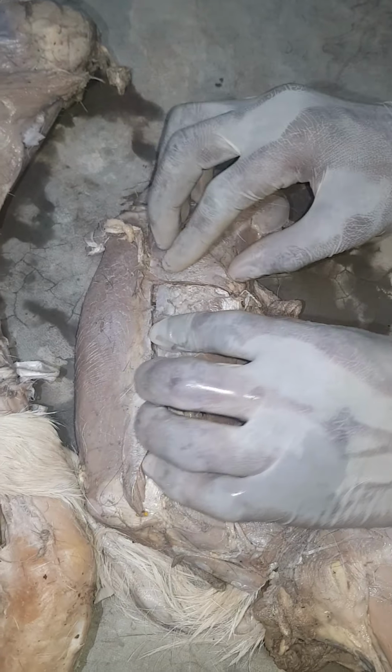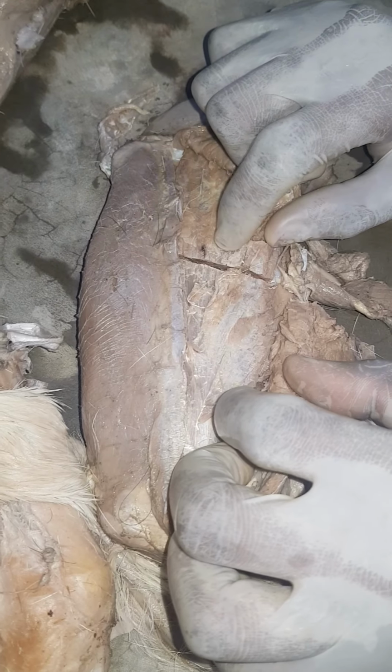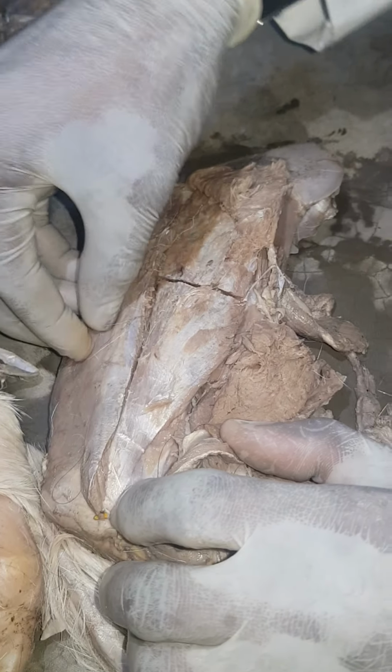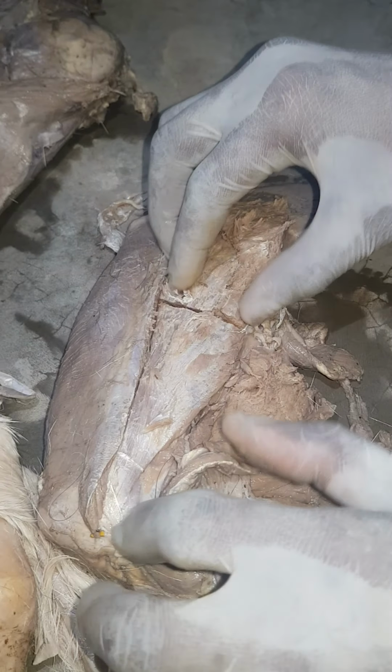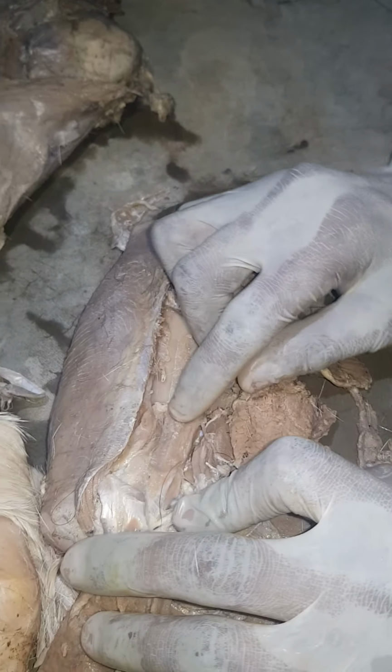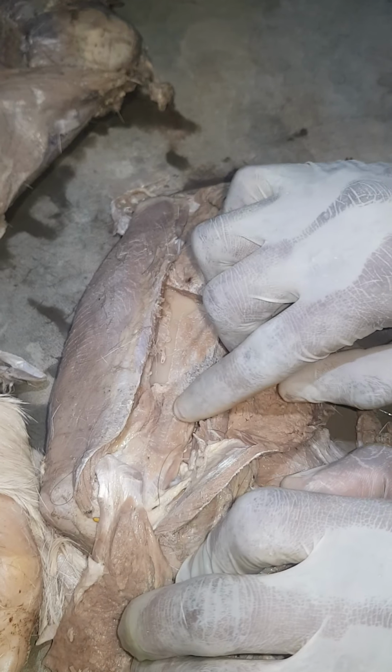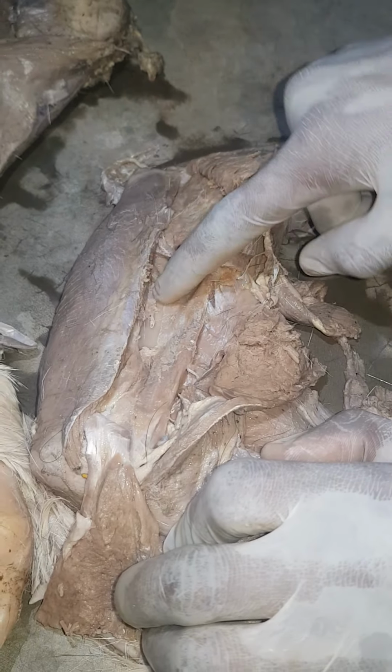So after reflecting the deltoideus, you will see the infraspinatus muscle. And this is the supraspinatus muscle at the supraspinous fossa, while the infraspinatus muscle is in the infraspinous fossa. Upon reflecting it, you see the teres minor muscle. This is our infraspinous fossa.